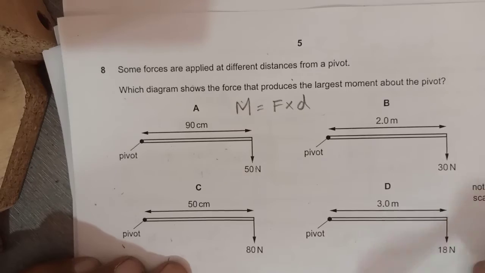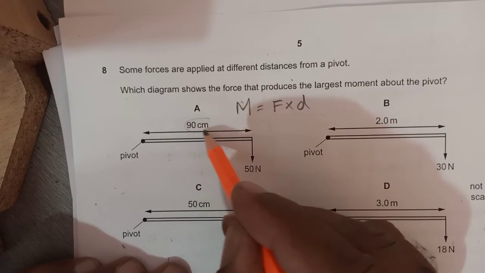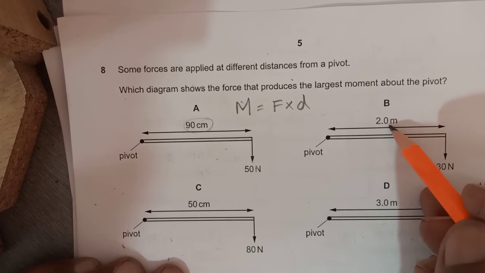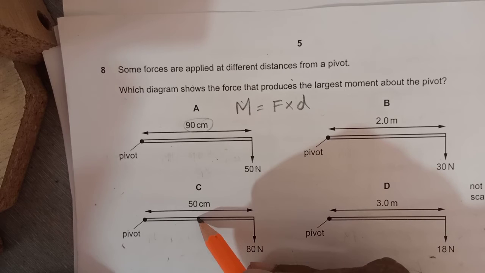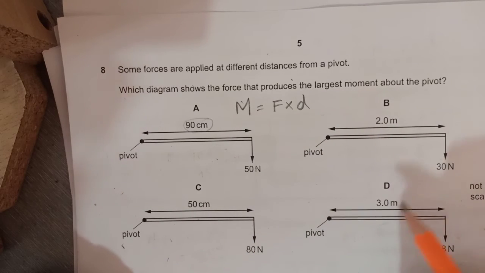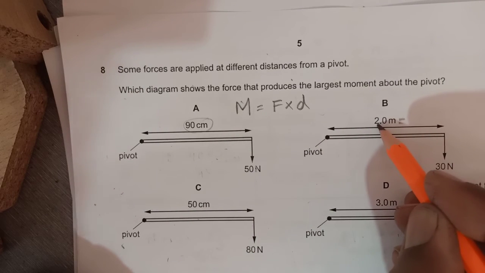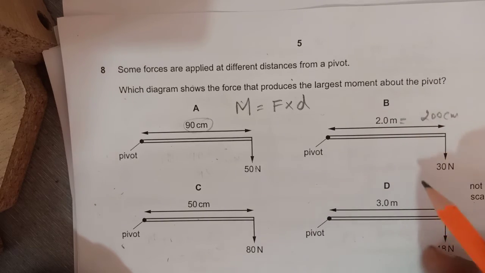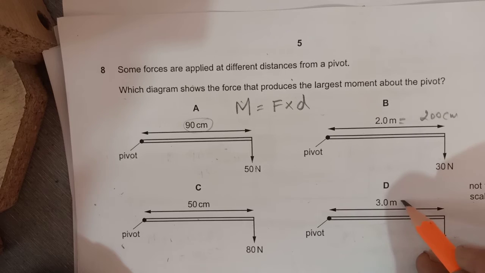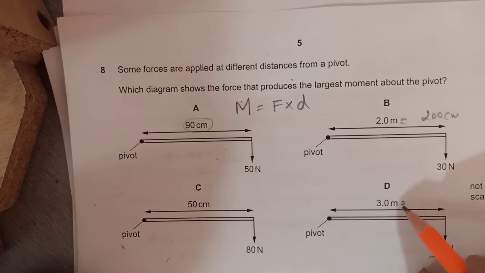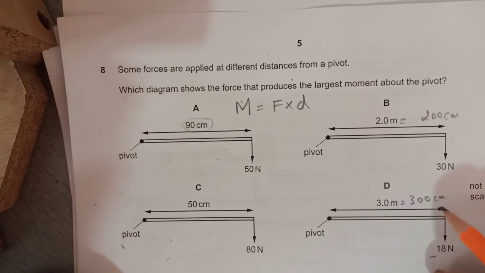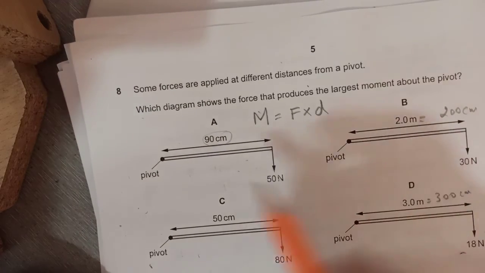Over here the distance given is in centimeter. Perpendicular distance over here, distance given is in meter. Similarly in case C the distance is in centimeter, and for easiness I change meter into centimeter by multiplying it with 100, so that calculation becomes easy for me.